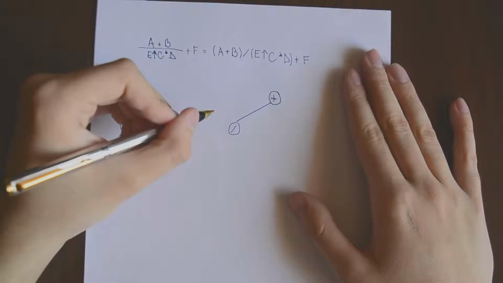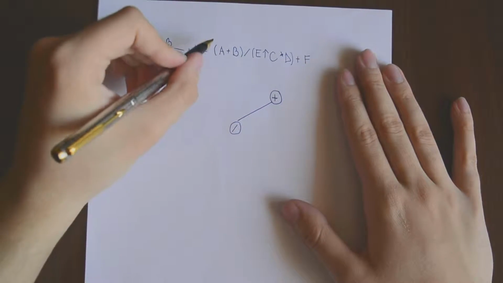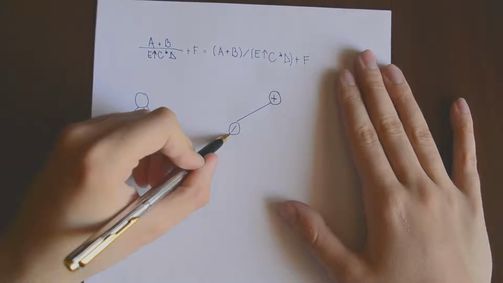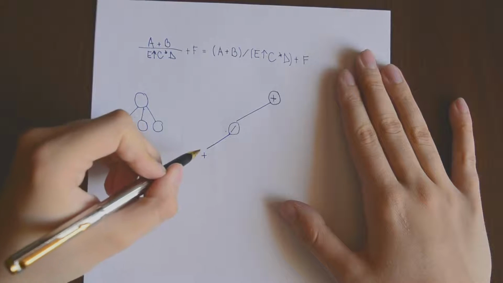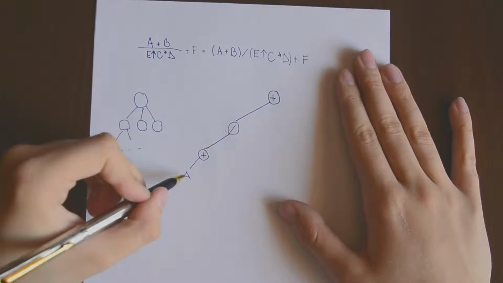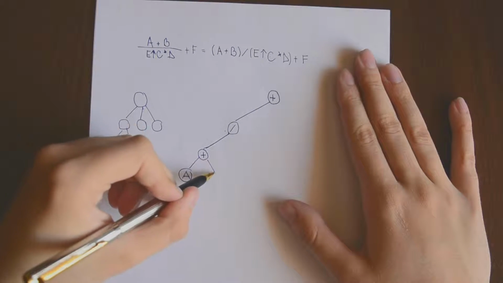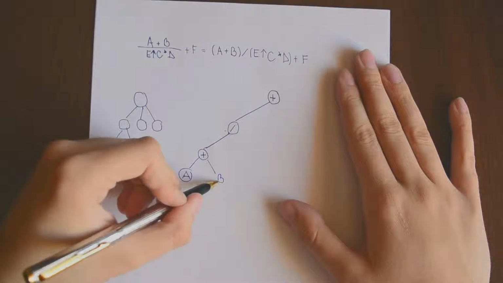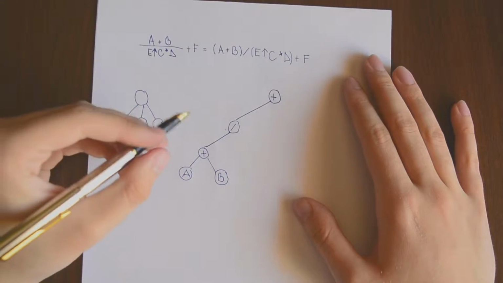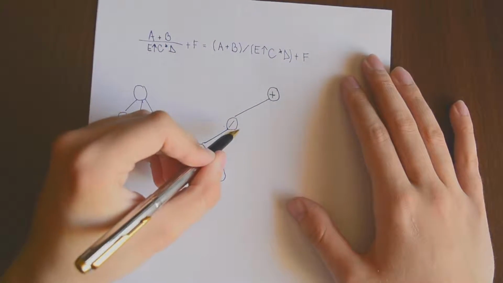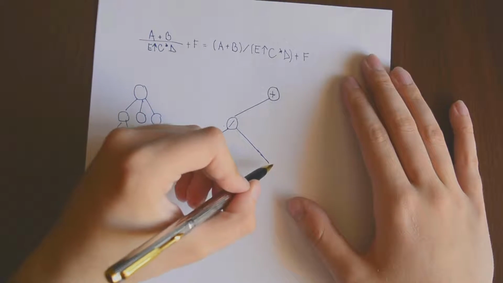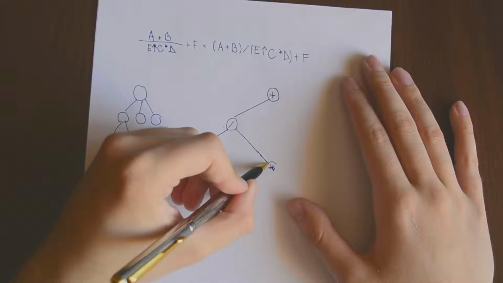So when you start, you're going to put that division, because that's the last executed operation, which has as a left child that addition of a and b. So you put that plus, and you put a as the left child and b as the right child. The right child of this division is going to be basically the multiplication.